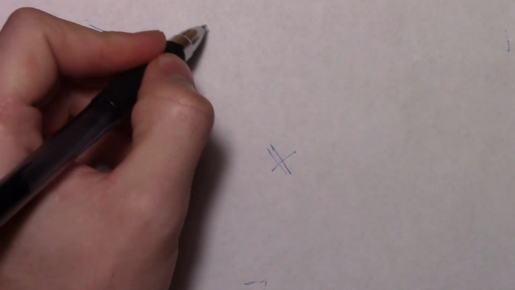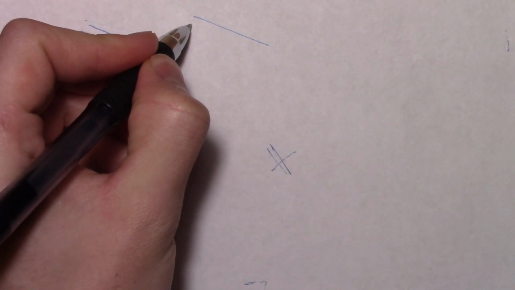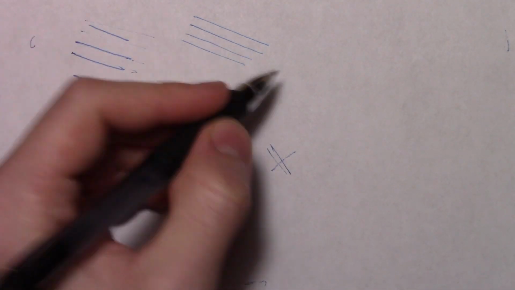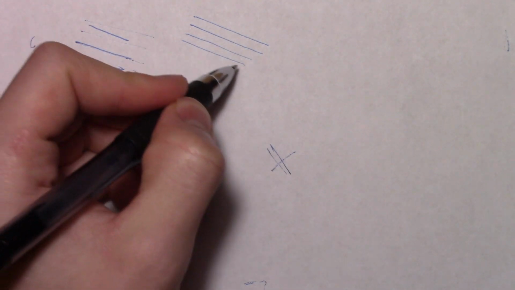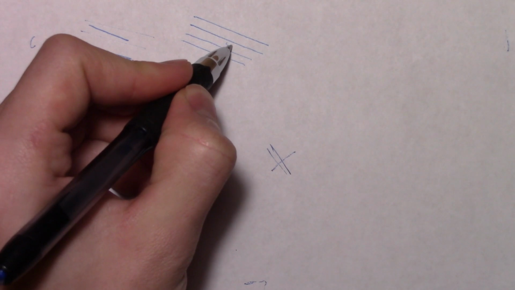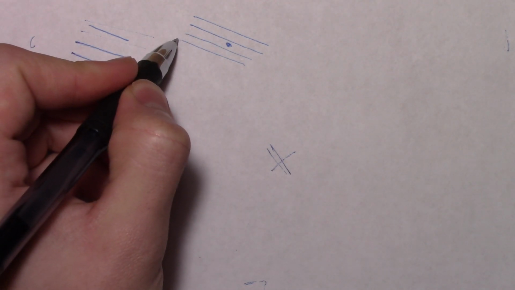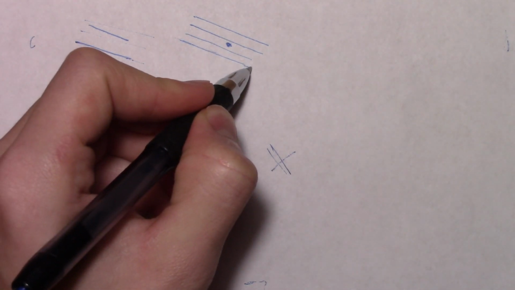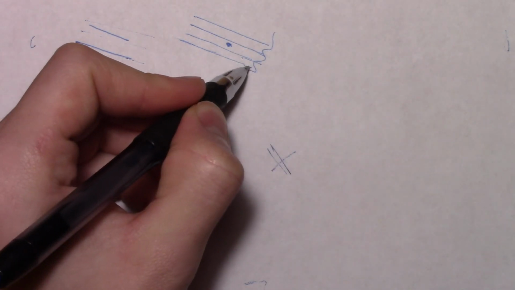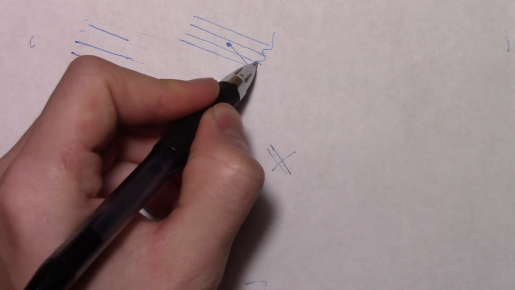Okay, if there's some parallel light coming in from somewhere to somewhere, and we want to focus it back to a point, so we want it to go forward, hit some surface, and focus back to a point.